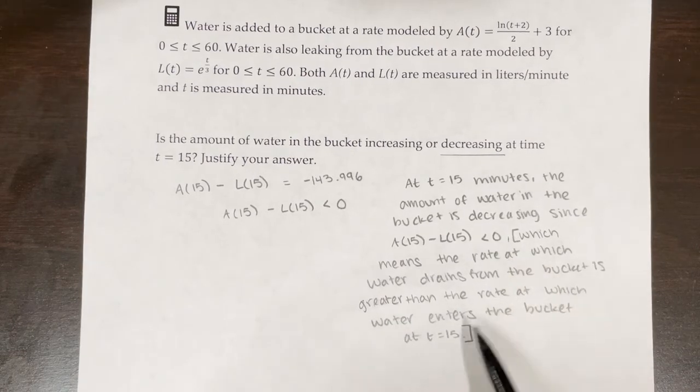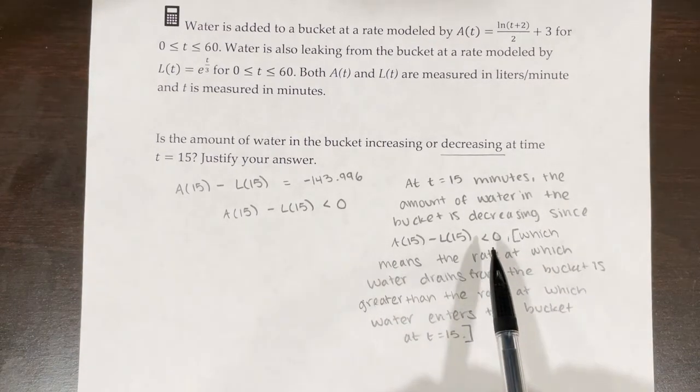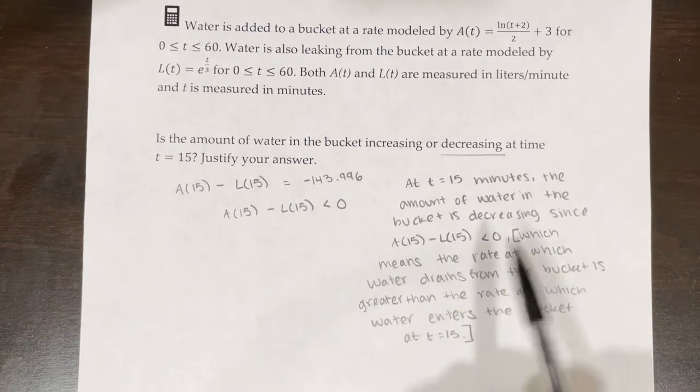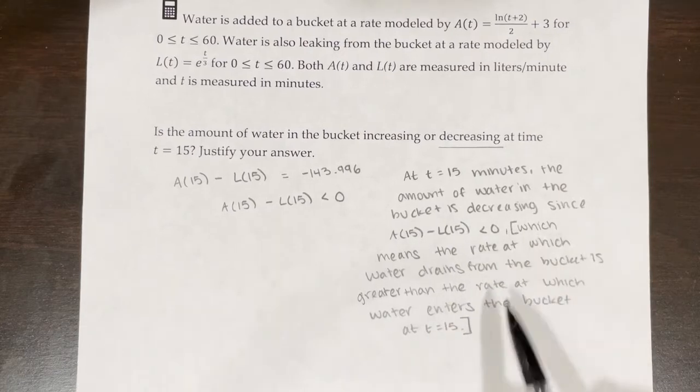This bracketed section here, that's optional. All that you really need on your paper to get the points for this free response would be having some comparison between A of 15 and L of 15, but I think this is sometimes helpful to clarify as well, even if it's just to convince yourself that that is the correct answer.